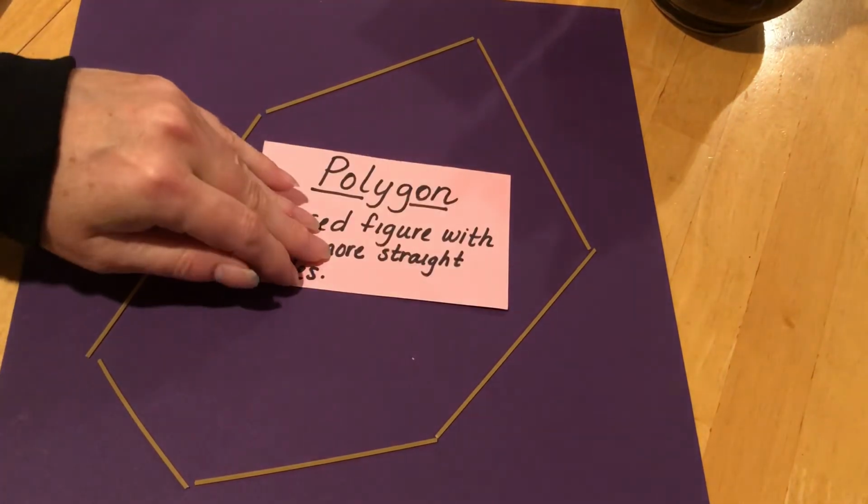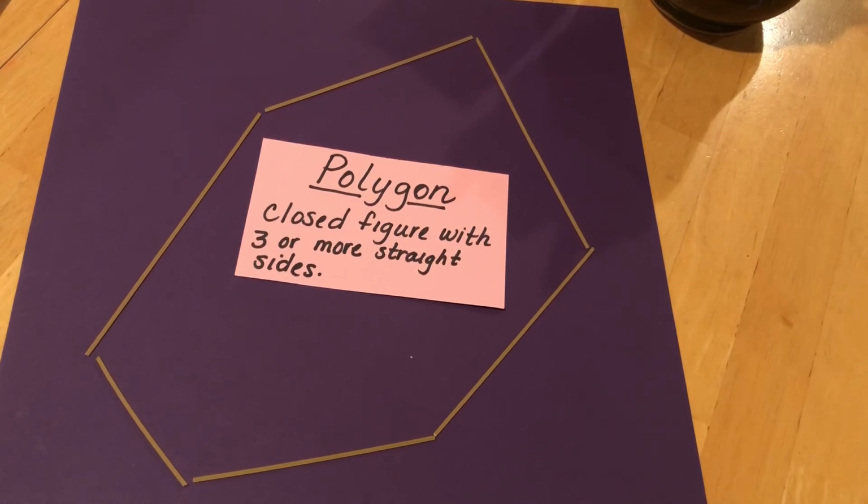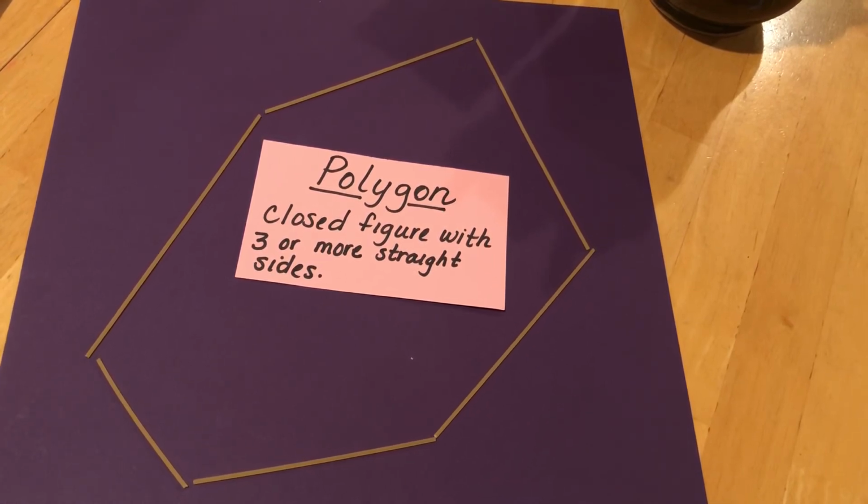So boys and girls, I want you to remember that a polygon is a closed figure with 3 or more straight sides, and it has the same or equal number of corners or angles as well. And so today you're going to be naming some shapes on your problem set.